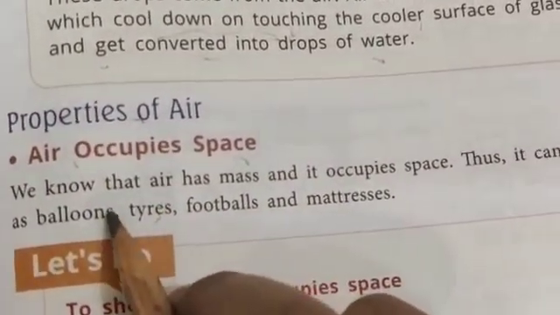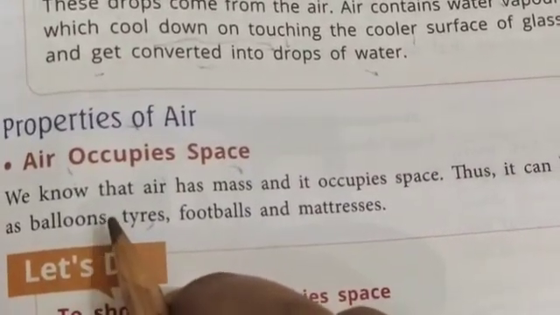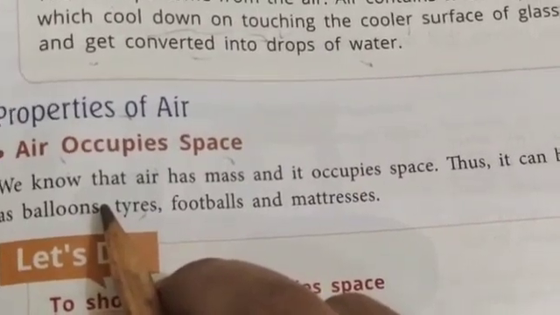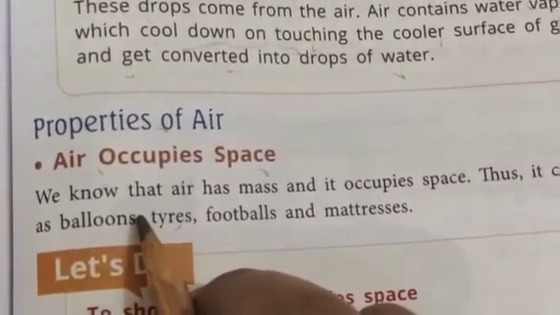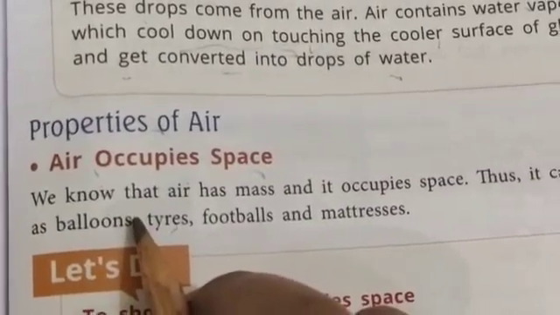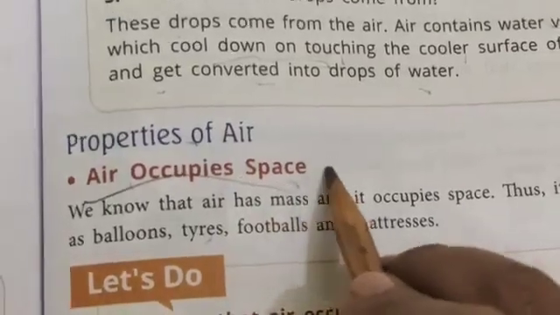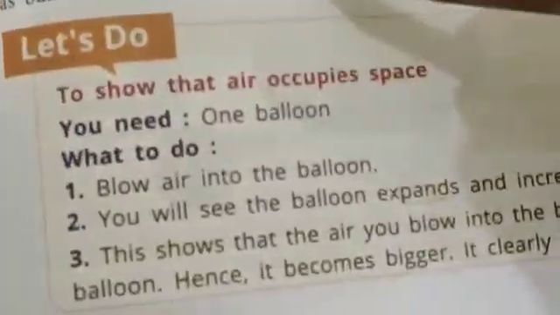You take a balloon and you fill air in it. Then you will see that the size of the balloon increases. So what does it show? That there was place inside in which you have filled the air, and it means that air occupies space. See here, the activity is given.